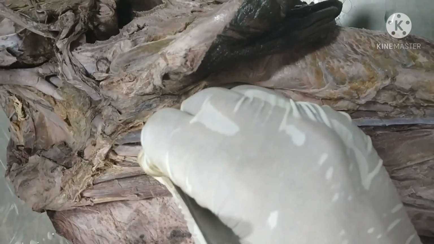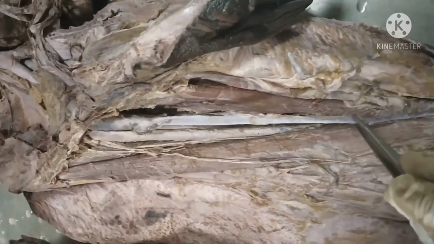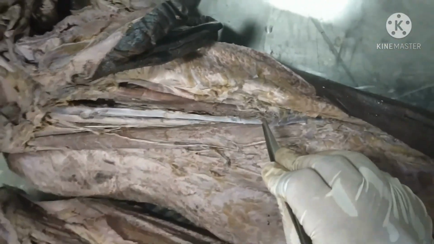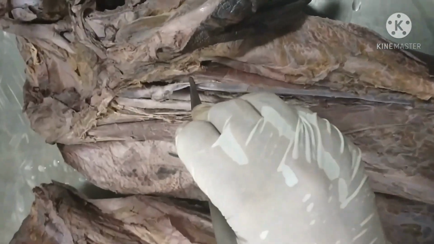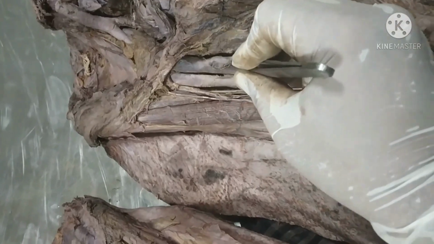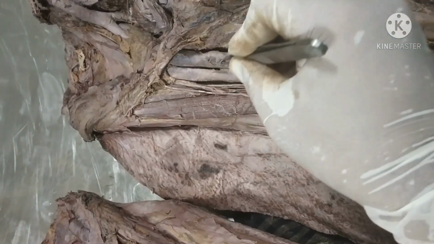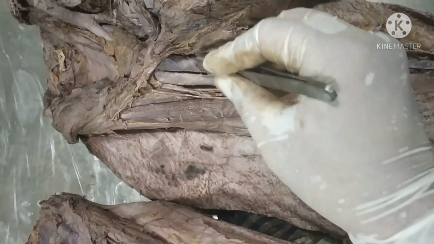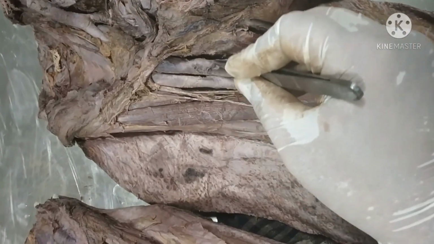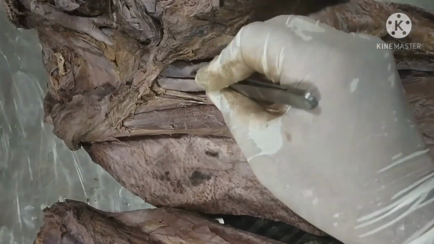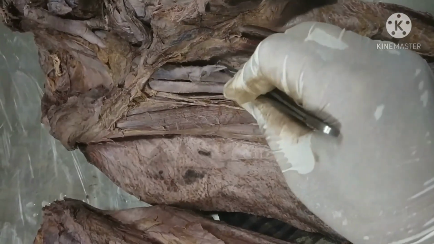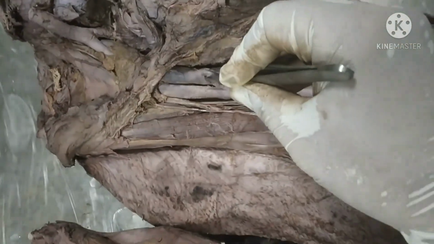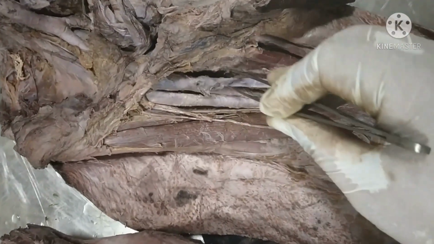So this is the femoral vein. An important point, as I told, your great saphenous vein is present in the roof, in the superficial fascia. Then you will have an opening in the fascia lata called the saphenous opening. It is a defect present in the fascia lata. The great saphenous vein, after passing through that saphenous opening, drains into the femoral vein.